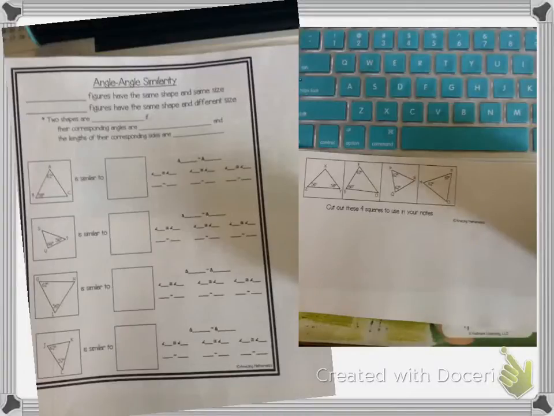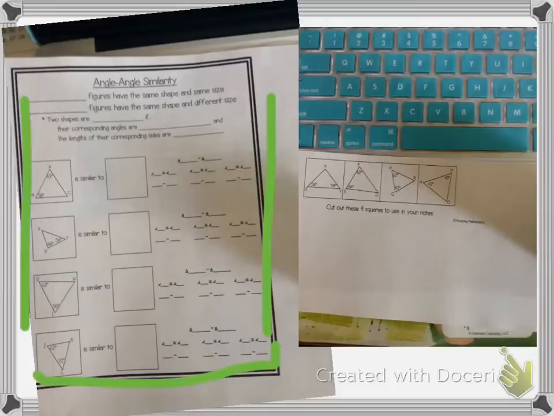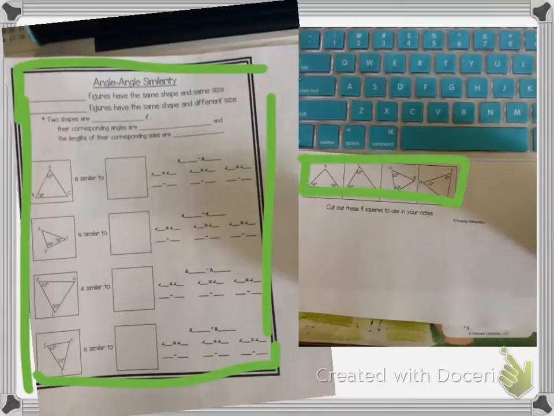Okay, you should have been given these two papers in class today. You need to trim down both of these papers so that they will fit in your notebook. And you want to cut out these 4 triangles individually. Remember, now you just need to follow along with the video and fill in where appropriate on your foldable.